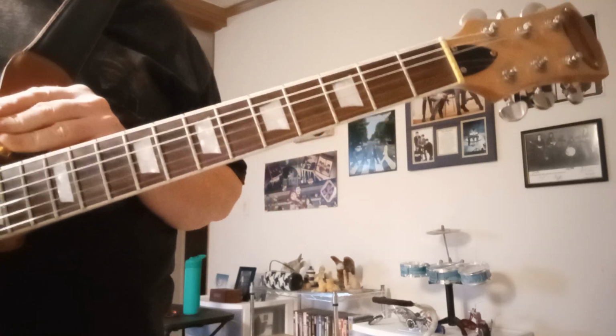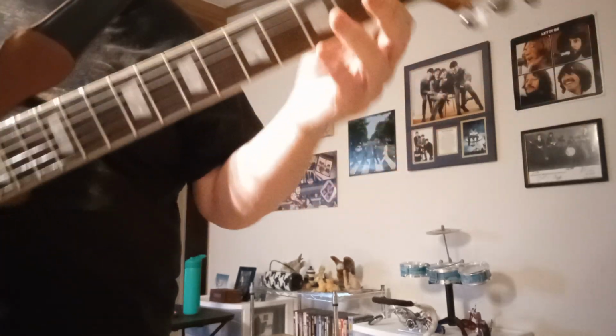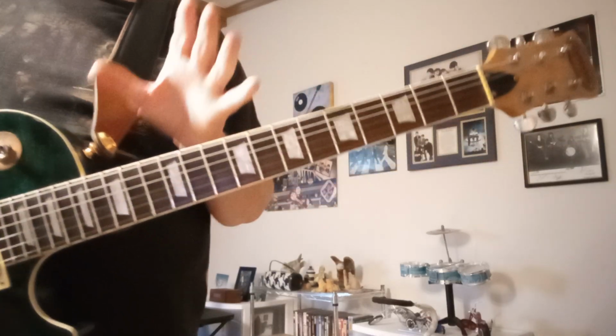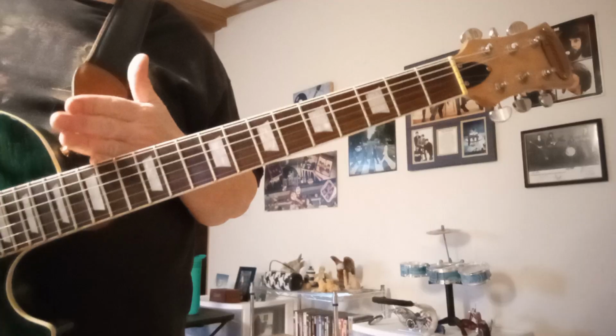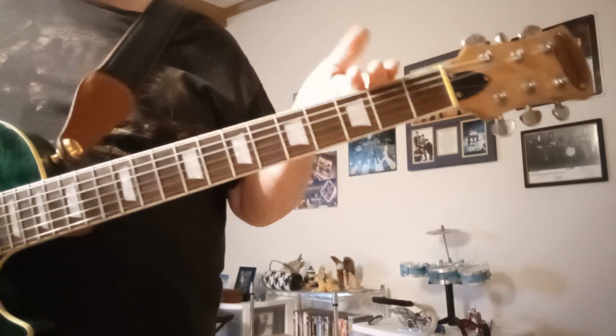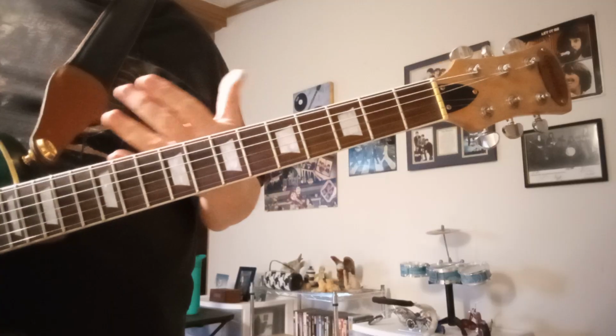Now, you might be wondering, if we're in C major, how come the first note that we played was an A? Well, remember, we're going to have 5 different forms or patterns that go across the fretboard that enable you to play the major scale anywhere you want.